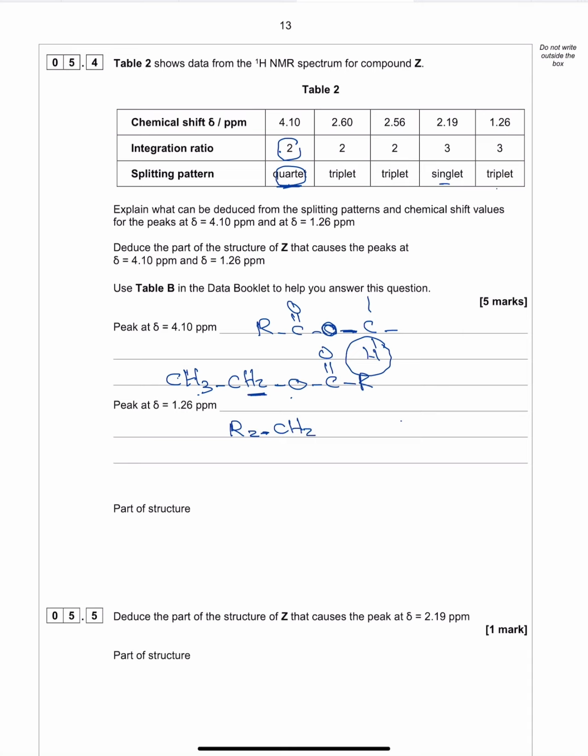And then you would look at the splitting pattern. So it's a triplet, meaning, first of all, there are 3 protons. So there are 3 protons and it's a triplet, meaning there are neighboring 2 protons.